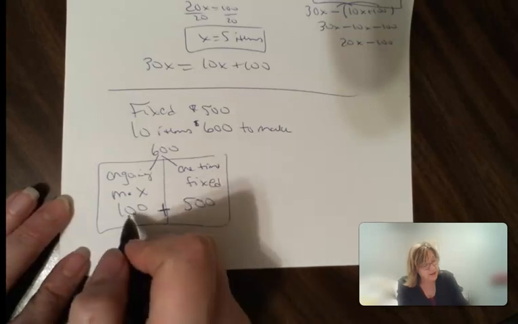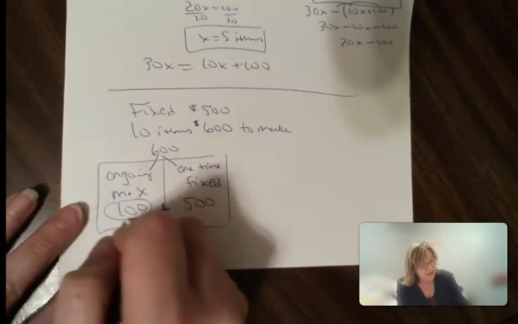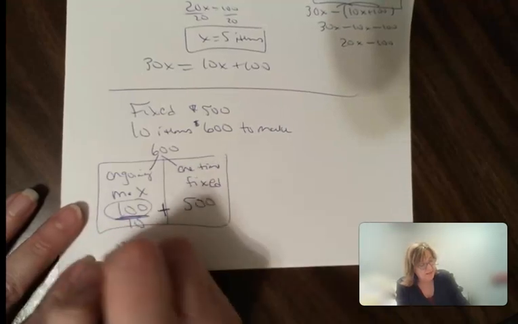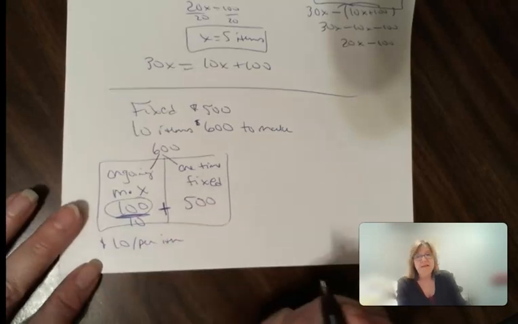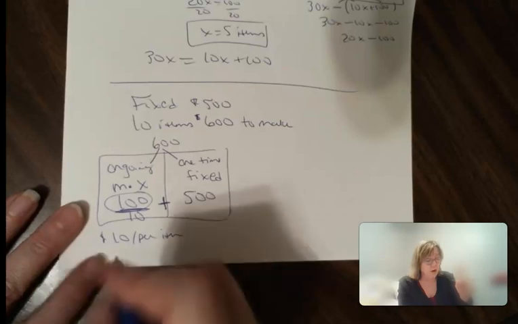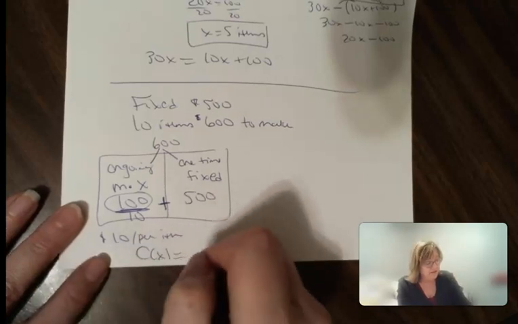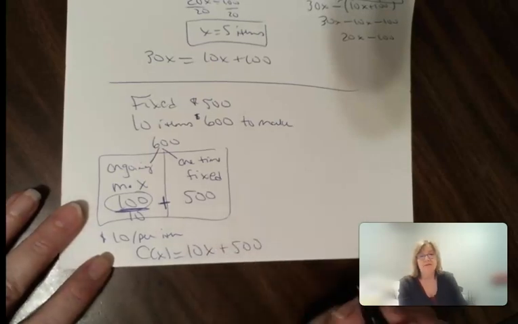All right, so the 100 is for the 10 items though. So I'm going to take that 100 divided by the 10 items, and that's $10 per item. That is my marginal, because marginal is your cost to make one. So my cost function, C of X, equals 10X plus the fixed 500.